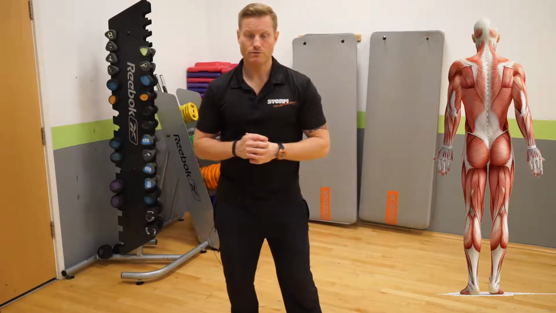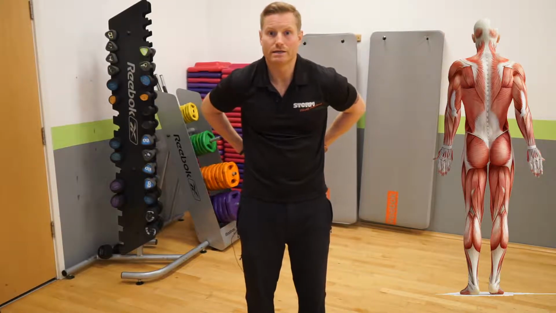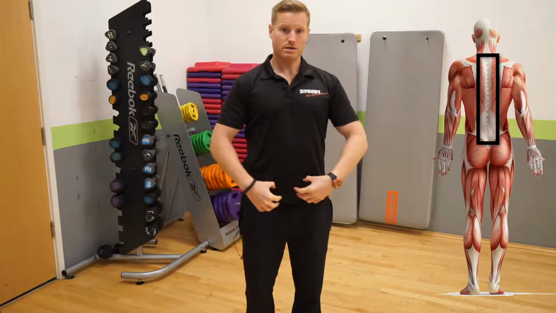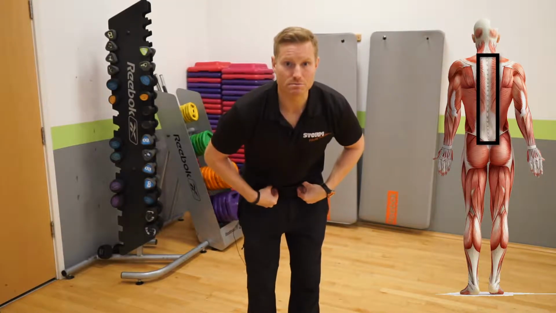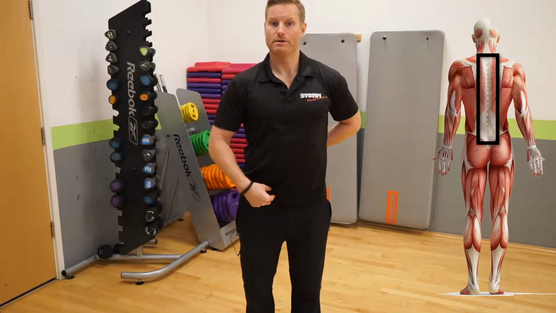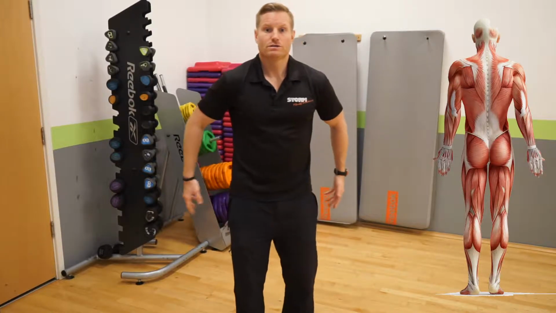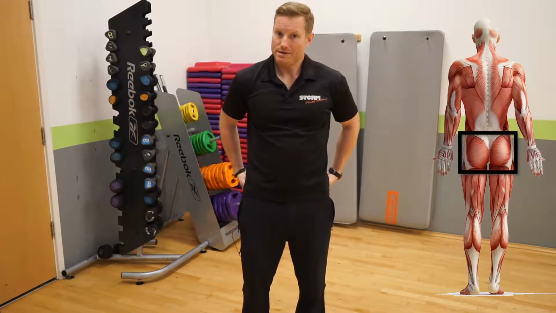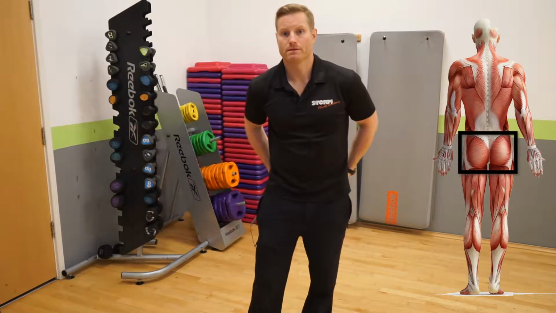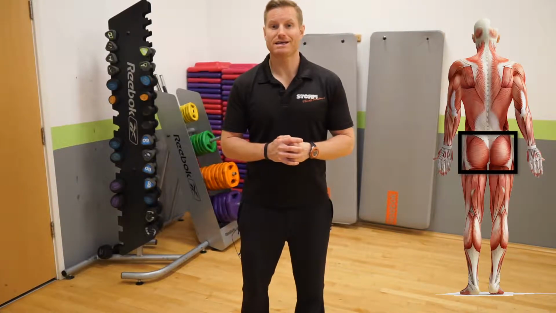Then if we go further down, we've got a big muscle at the bottom of the back called the erector spinae, and this one's responsible for extending the spine. So our abdominals, we said, flex the spine, but the erector spinae will extend the spine. Then below that, we've got our gluteals. Again, the longer word for that is the gluteus maximus. That's the muscles of the bum, and they're responsible for hip extension.